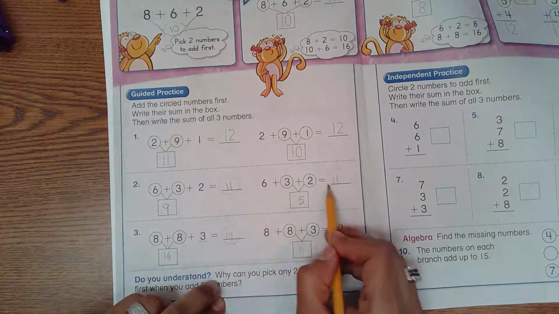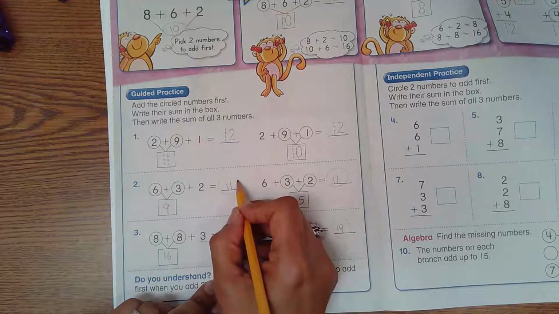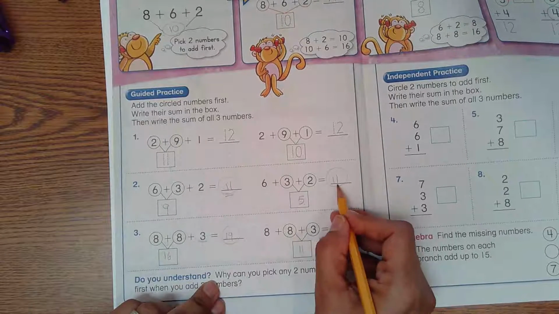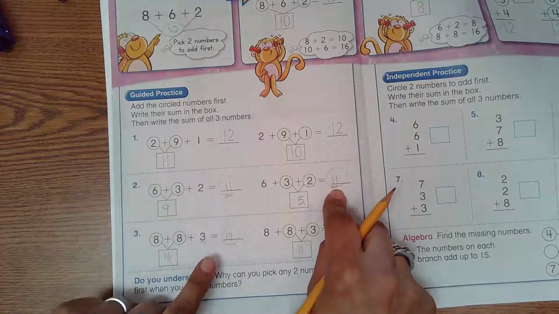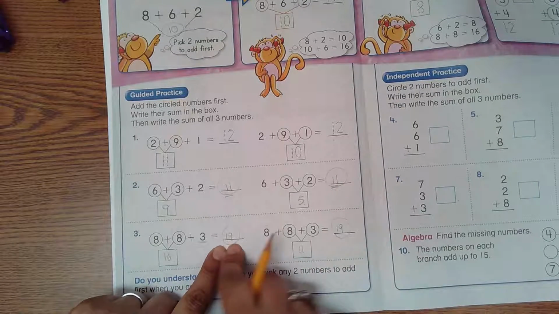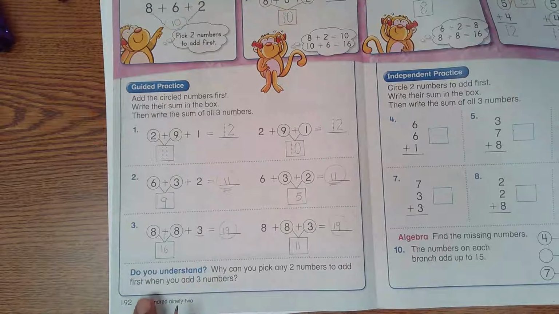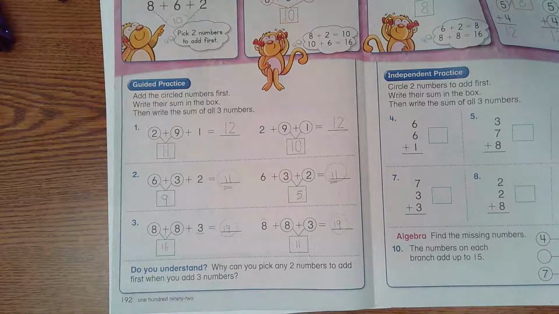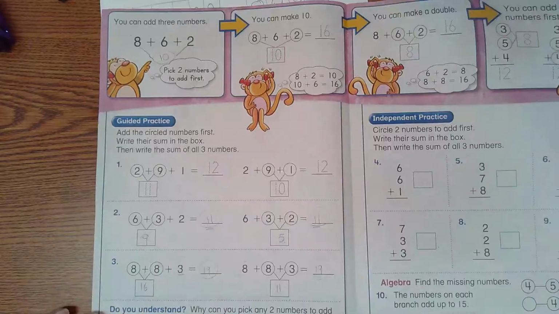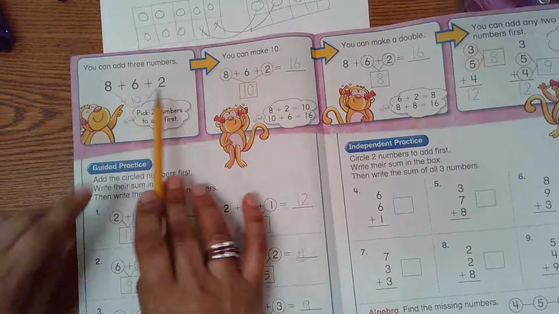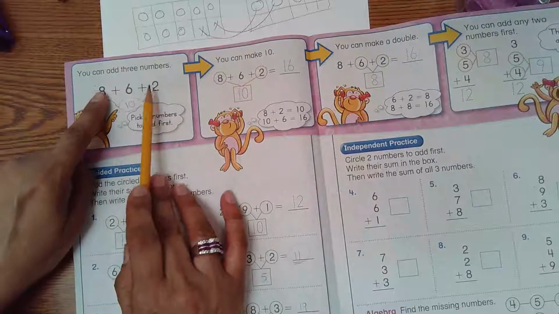Look, we had 12 and 12. Number 2, our sum for the first part and for the second part were 11. For number 3, we have 19 and 19. All right. Now do you understand? Why can you pick any two numbers to add first when you add three numbers? Why do you think we did over here, for this example, why we added two numbers first?